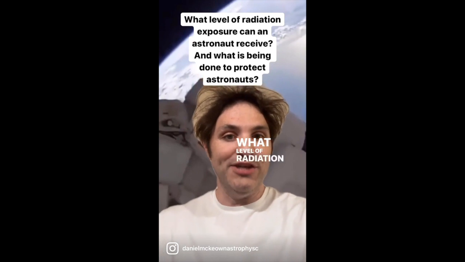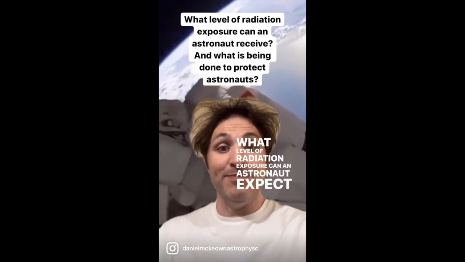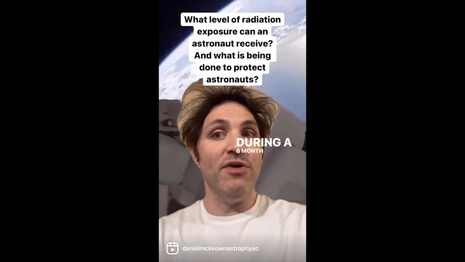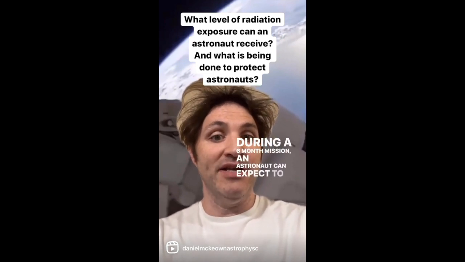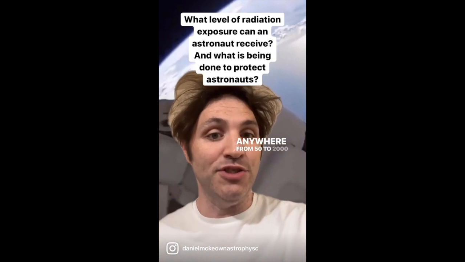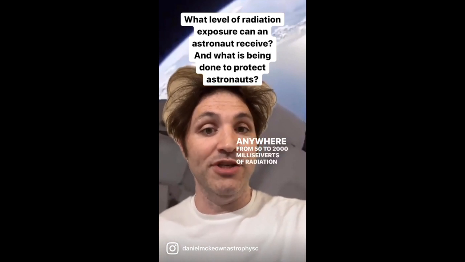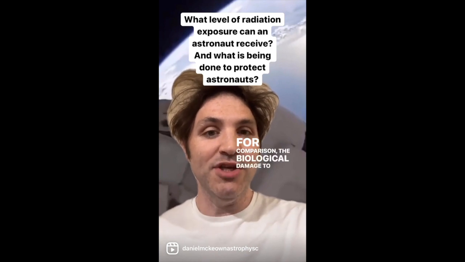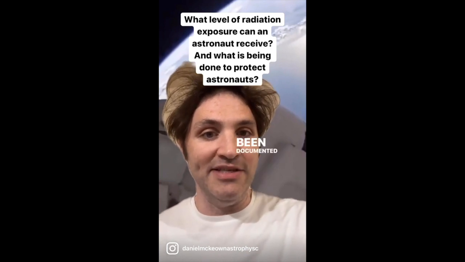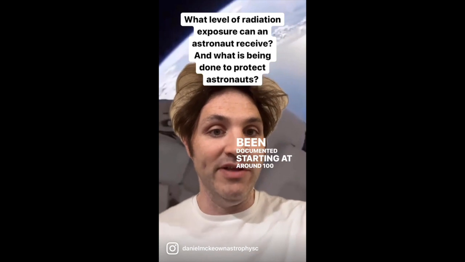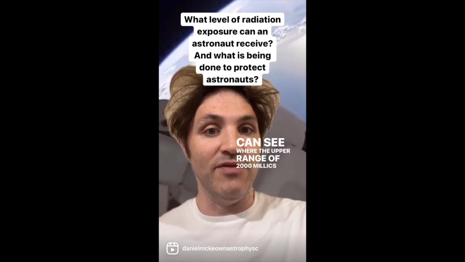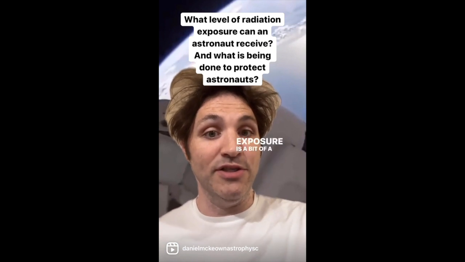What level of radiation exposure can an astronaut expect to experience while in space? During a 6-month mission, an astronaut can expect to receive anywhere from 50 to 2,000 millisieverts of radiation exposure. For comparison, the biological damage to the human body has been documented starting at around 100 millisieverts. So you can see where the upper range of 2,000 millisieverts of radiation exposure is a bit of a concern.